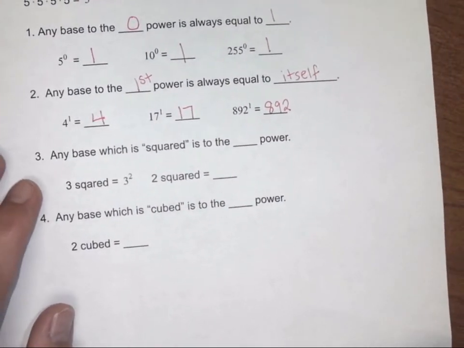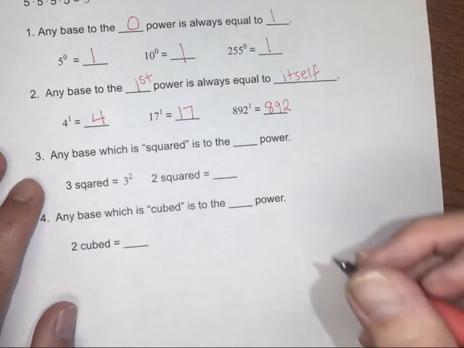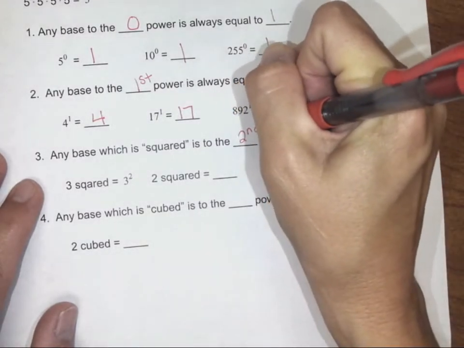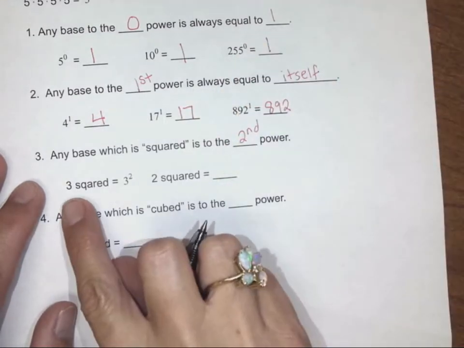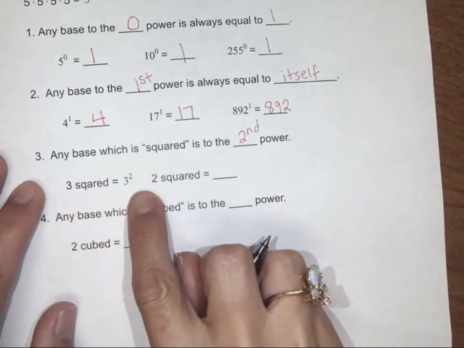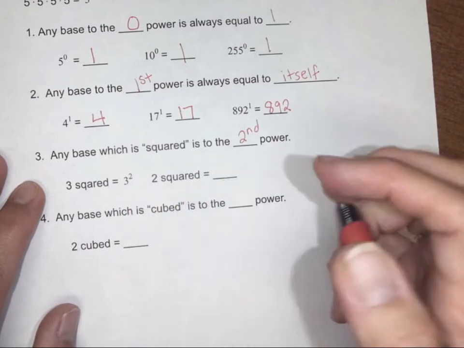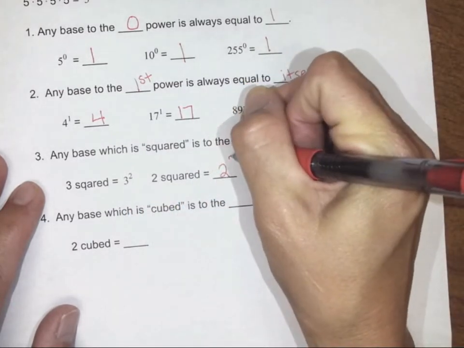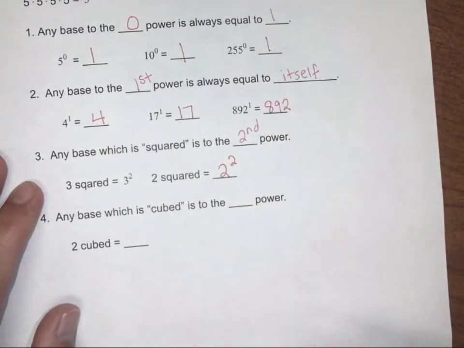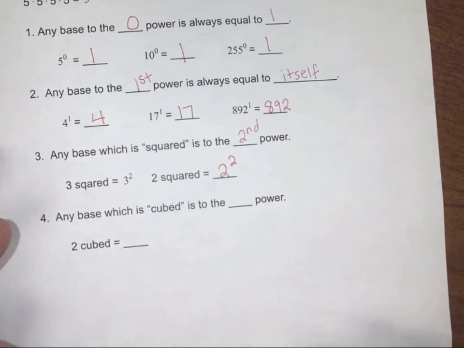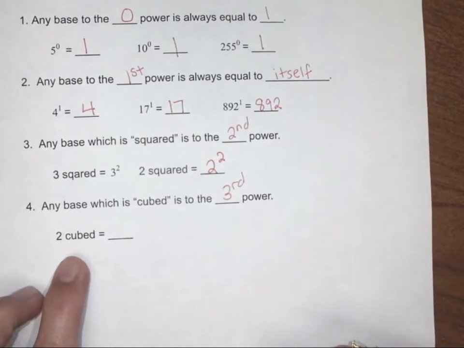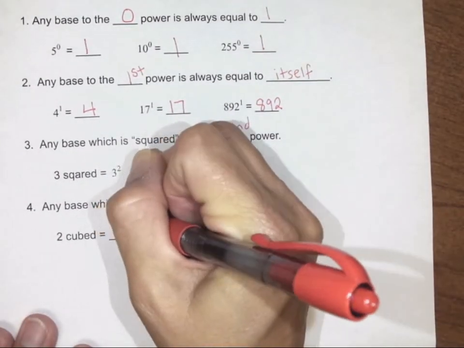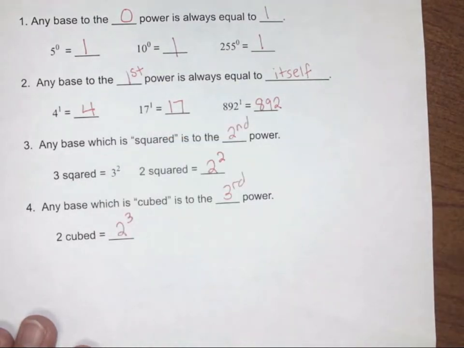Okay, rule number 3. Any base which is squared is to the 2nd power. So another way of saying 2nd power is saying squared. So 3 squared is written like this, 3 to the 2nd power. 2 squared is written like this, 2 to the 2nd power. Rule number 4, any base which is cubed is to the 3rd power. So if you want to write 2 cubed, you write 2 to the 3rd power.